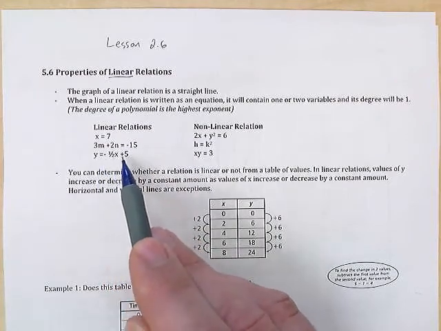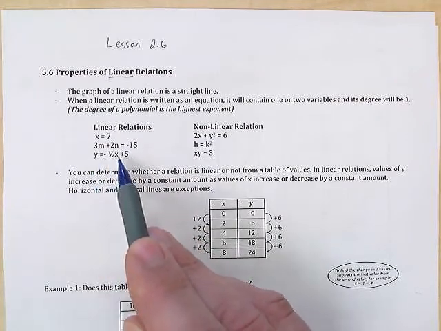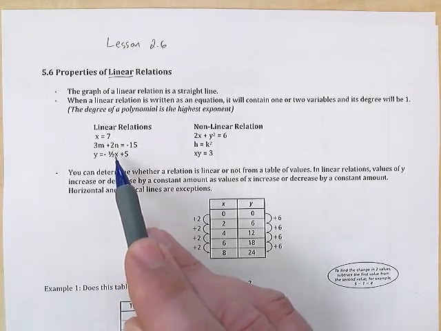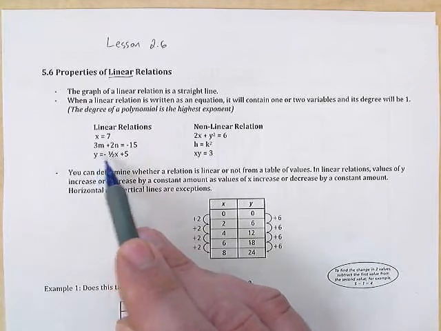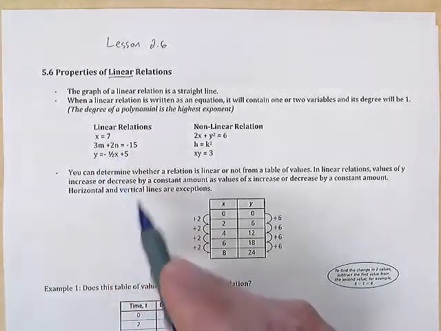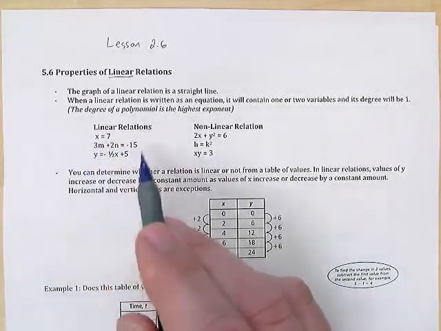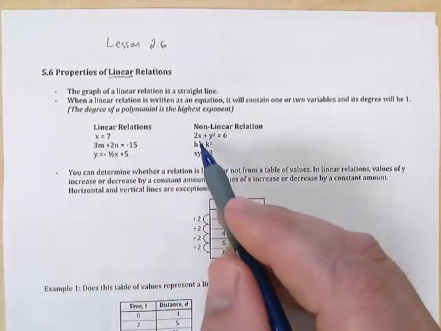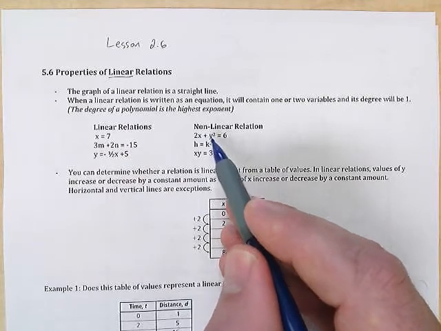Here you have two variables. You have a fraction as a coefficient, -1/2 x, but still the variables themselves only have an exponent of 1. So all of these are examples of linear equations. Non-linear would be anything else, right? Here you have an x squared.